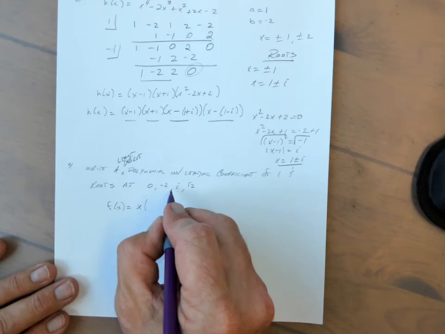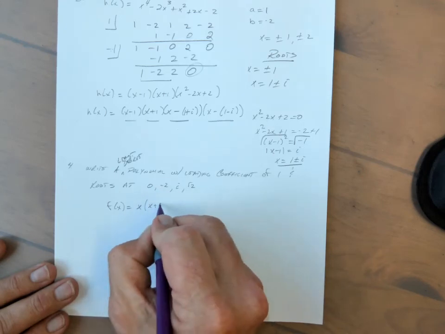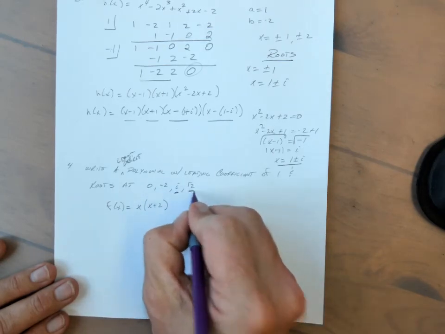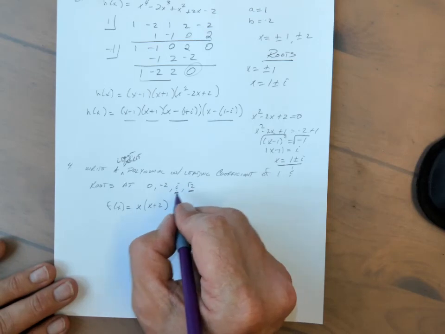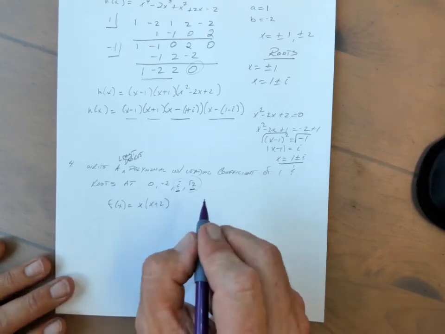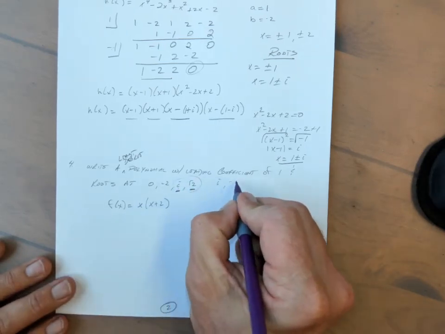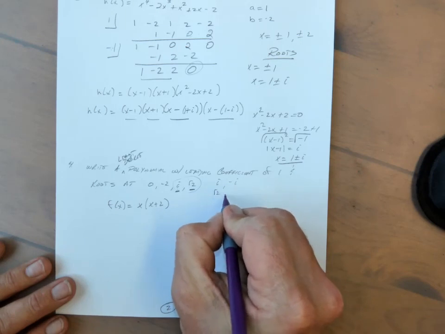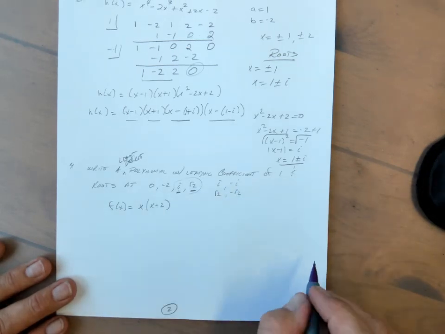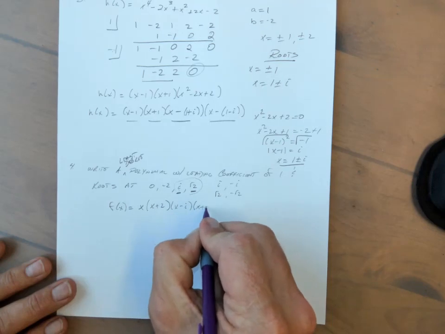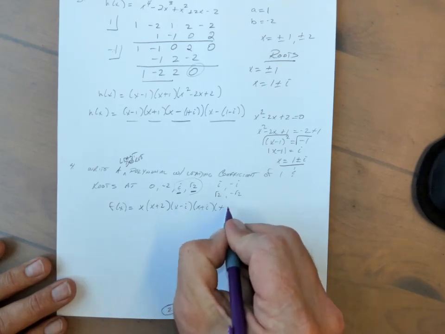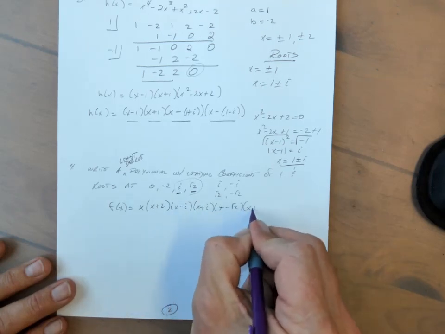Then we have x minus -2, which is x plus 2. And again, because we have both imaginary and irrational roots, both of these come in pairs. So if we have i, we have to have -i, and if we have root 2, we have to have -root 2. So that means we have x minus i, x plus i, x minus root 2, and x plus root 2.